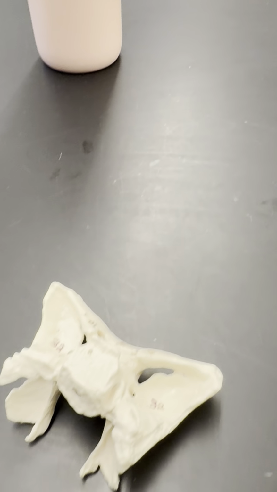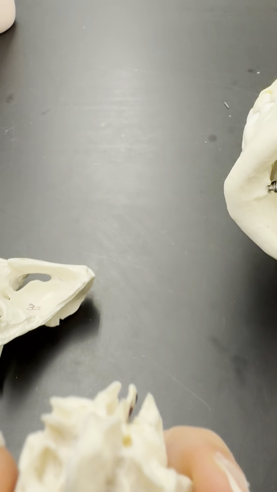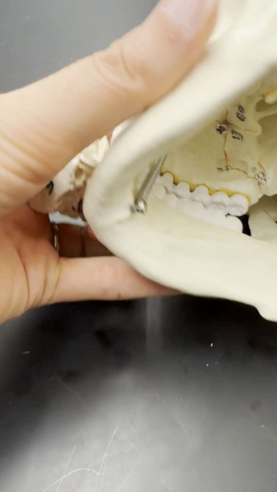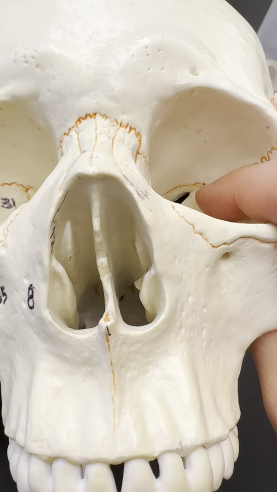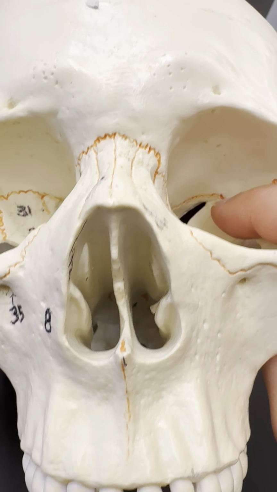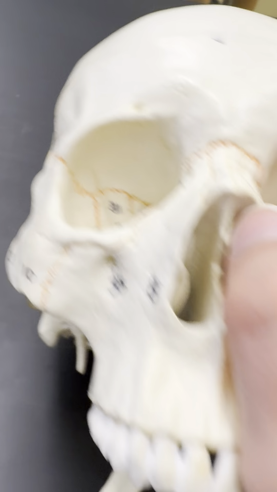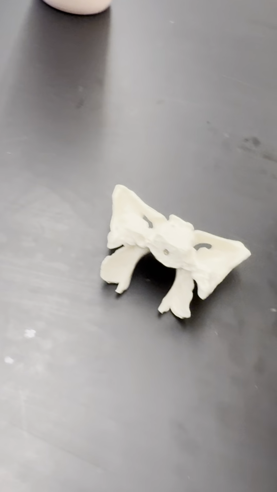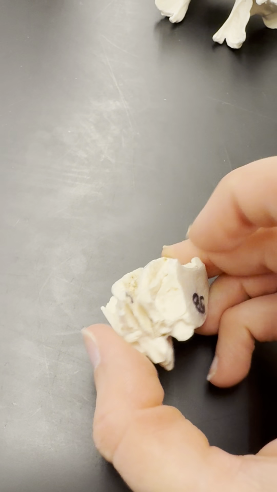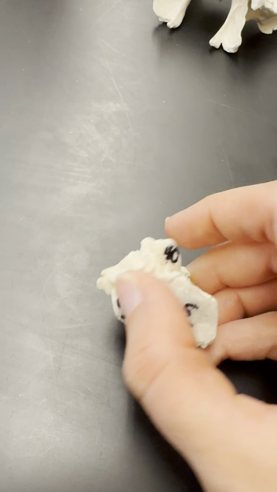Then we have our ethmoid bone here. So this is found behind the nose. So if we look in our skull here, it's kind of behind the nose down there. So this is part of the ethmoid bone. It's like right inside the nose area, okay? So this is the bone separated, okay?